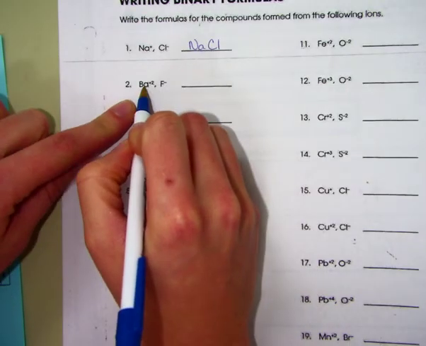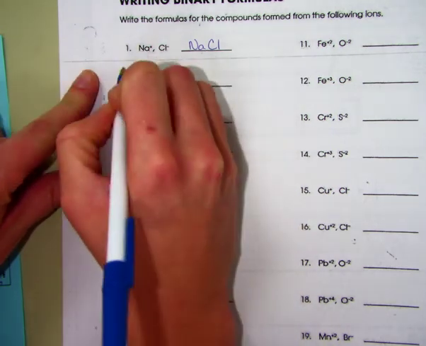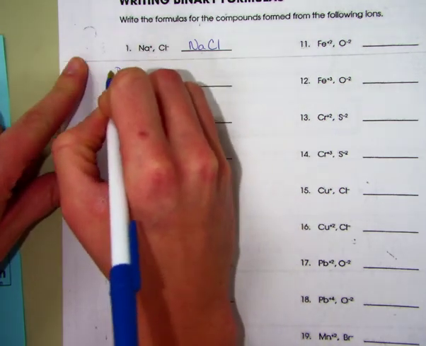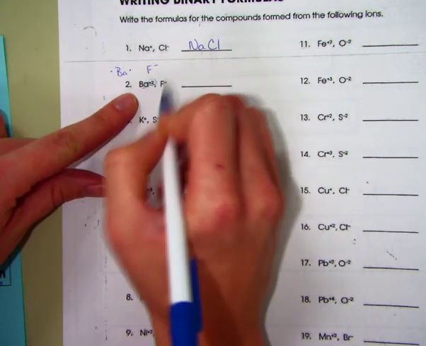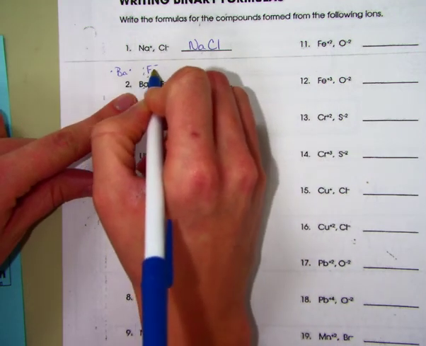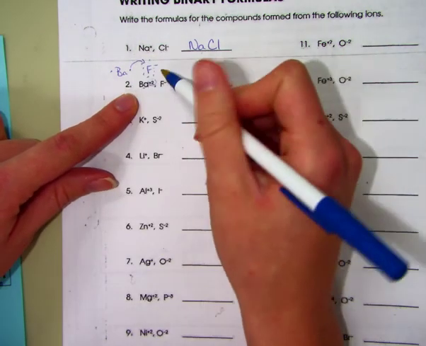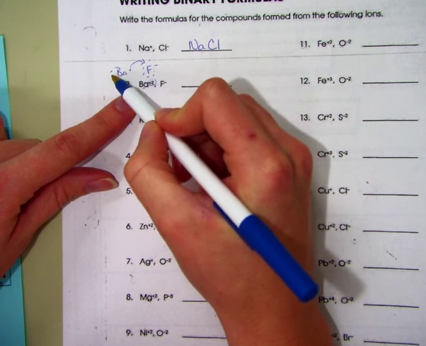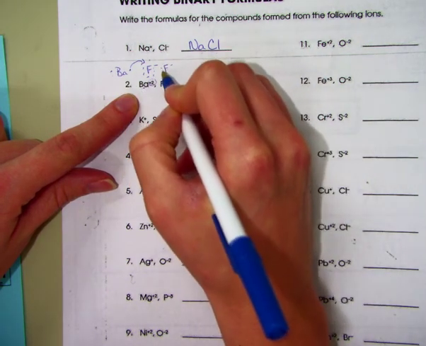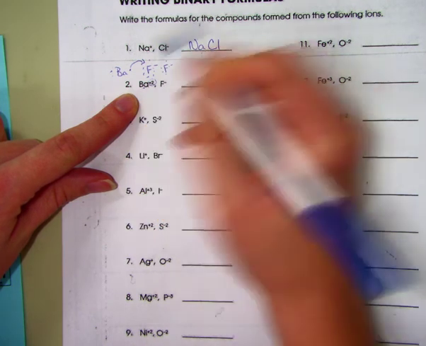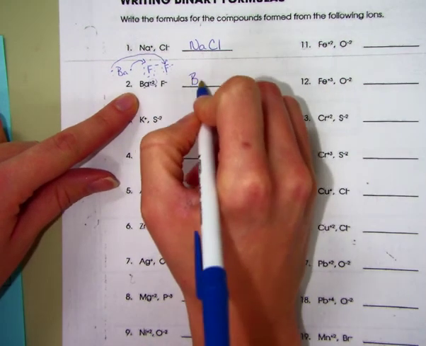On this one, we know that Ba had given off 2 electrons, so we say Ba has 2 electrons, and F took on 1 electron. So if we draw F's normal 7 and show that one of the Ba went here, we have a problem because Ba still has an electron left. F is full, so we need a second F ion to take on. So we have BaF2.